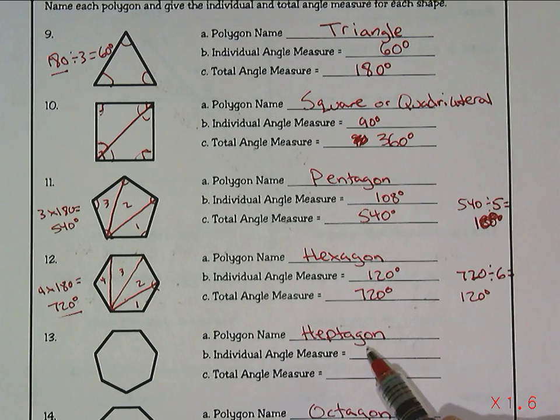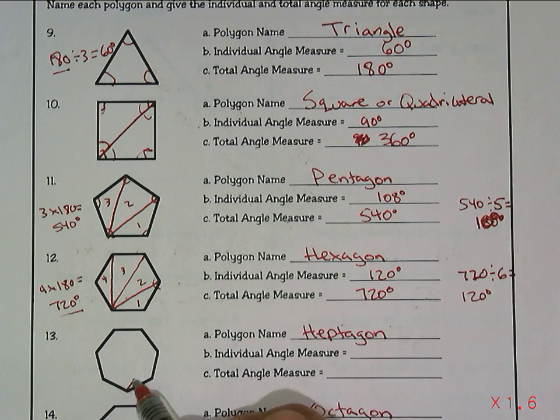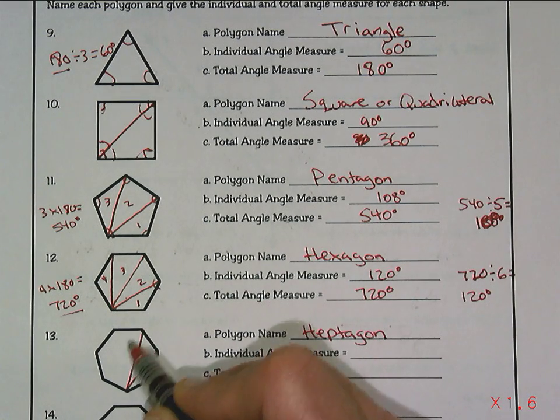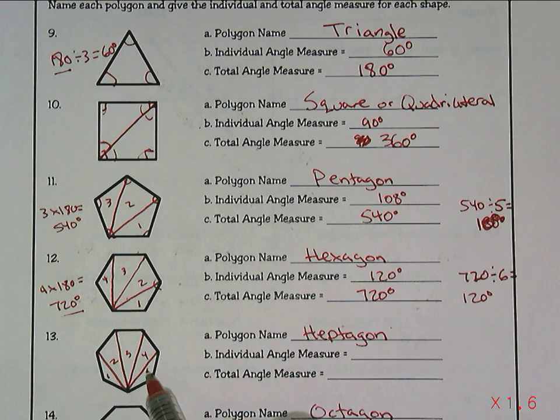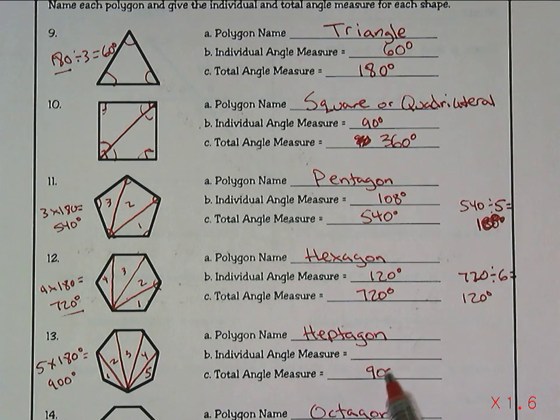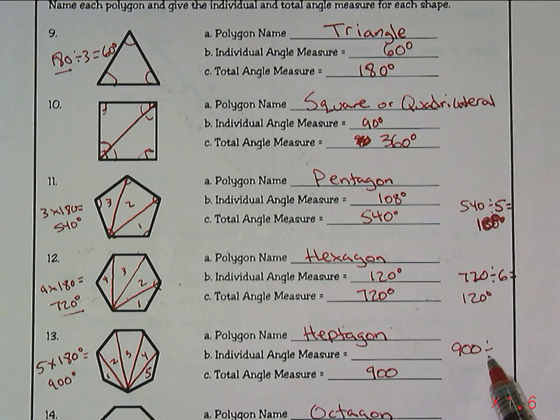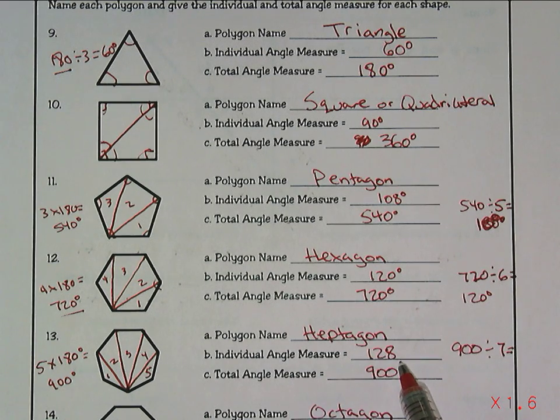Okay, now, moving on to the heptagon, 7 sides. So let's see how many triangles I get. With 7 sides, I draw 4 lines, which gives 5 triangles. So I've got 5 times 180, which gives me 900 degrees for the total measure. And this one's kind of interesting. When you divide 900 by 7, you get a decimal answer, 128.57, and we're just going to round it off at this point. It really could round off to 128.6, but it's a little more than 128.5 degrees for the heptagon, for the individual measures.